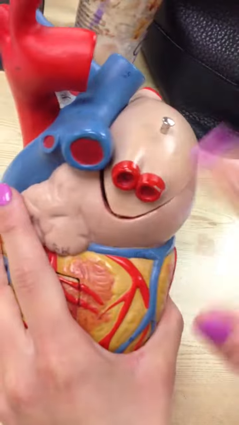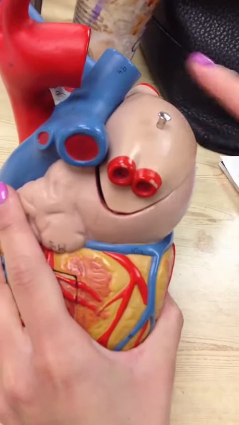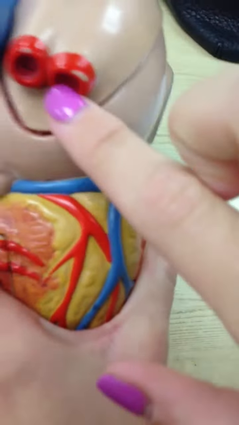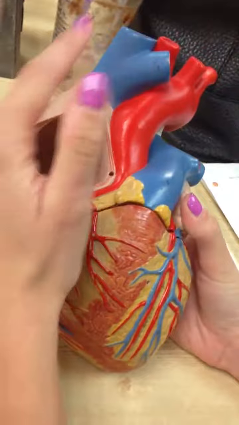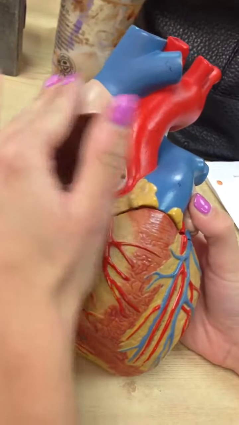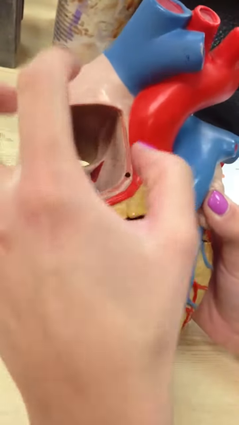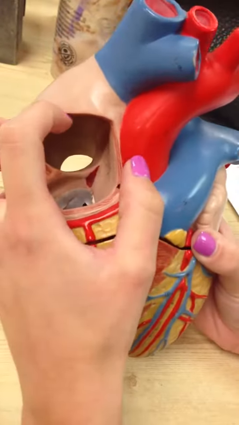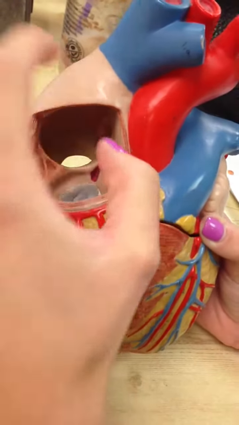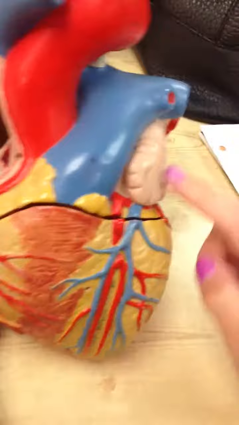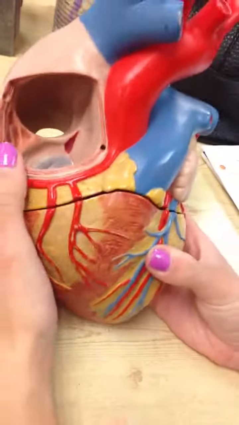Right here are your pulmonary veins. Right here is your right atrium, that's where your right atrium will be. Right here we have a missing part, and that's where the right auricle would be. The left auricle is on this side. The right auricle, or missing portion, is on this side.